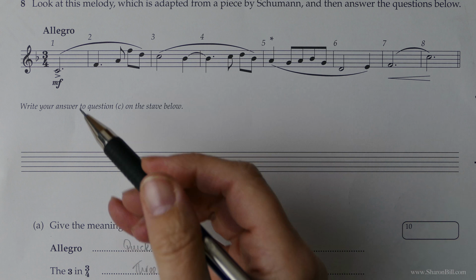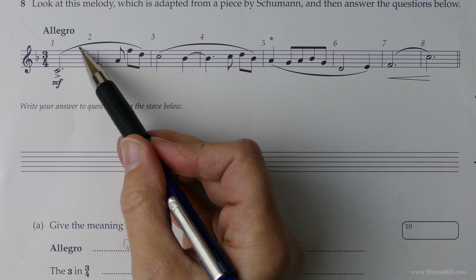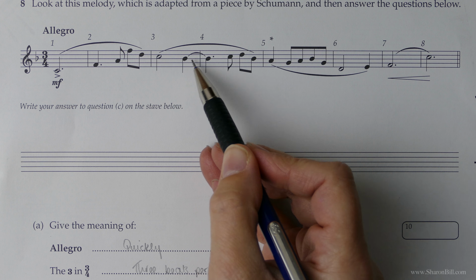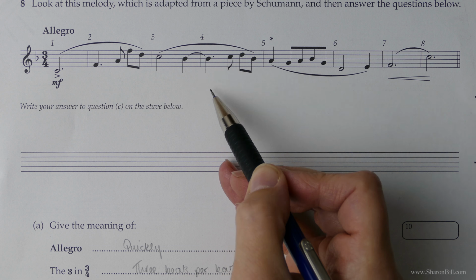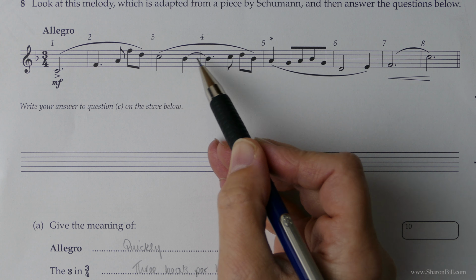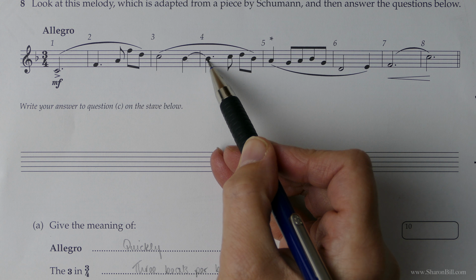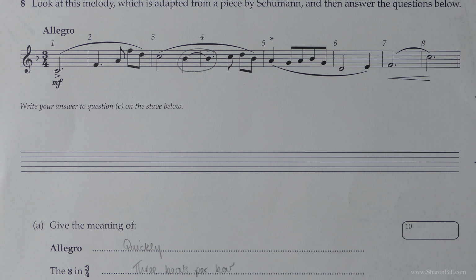A slur is like a big umbrella over lots of different notes of different pitch, meaning to play them smoothly, whereas the tie is note head to next door note head individually. We can keep doing individual ties, but they have to be notes of the same pitch to add those timings together. So there is our tie.